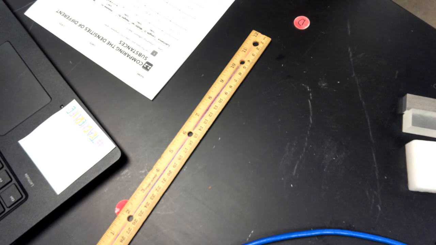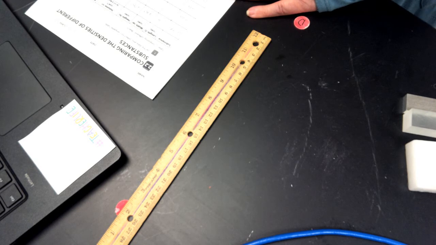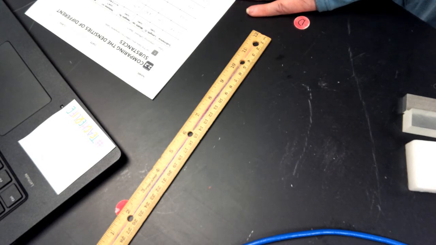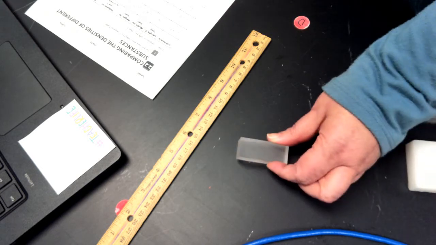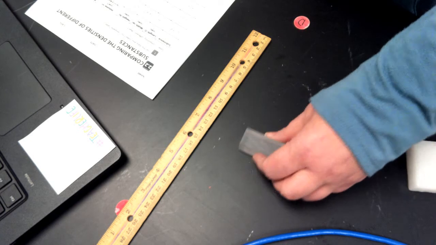Okay, now I'm going to calculate the mass. I'm going to weigh it on my scales. The mass is 48.8 grams. So 48.8 grams. And we'll calculate the density in just a little bit. Okay, the next one I'm going to do is my clear block.